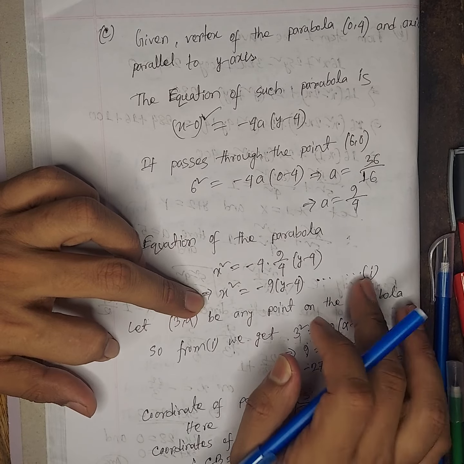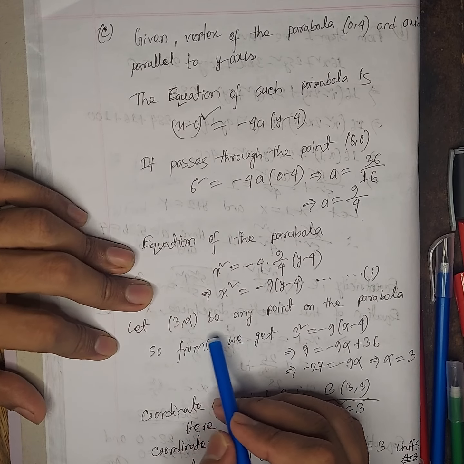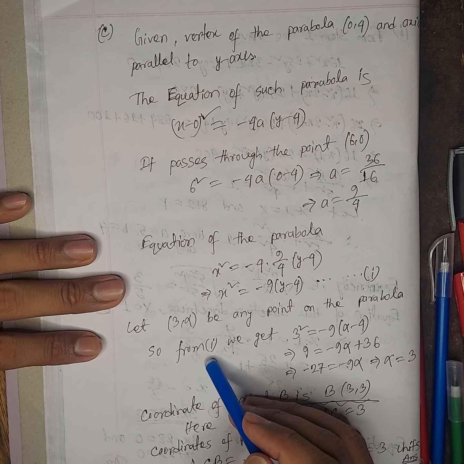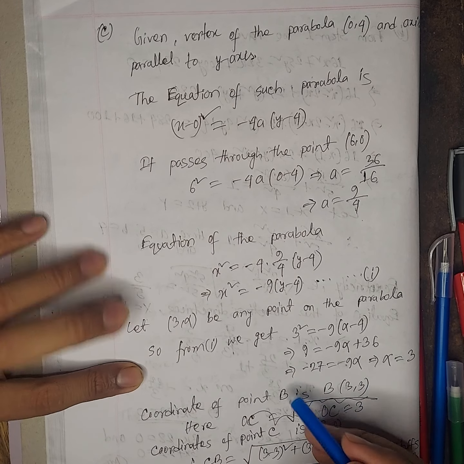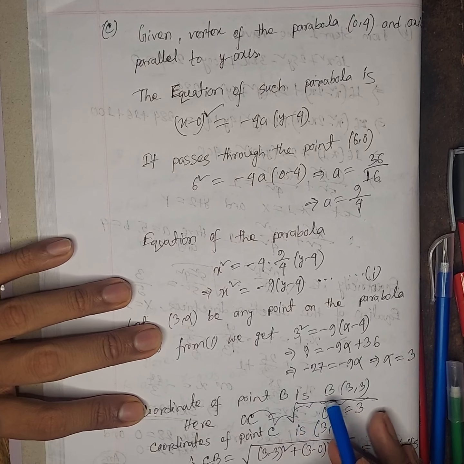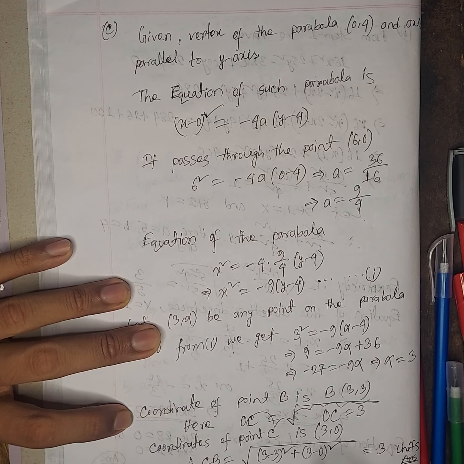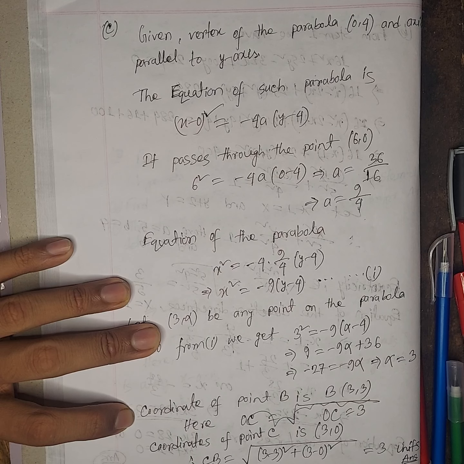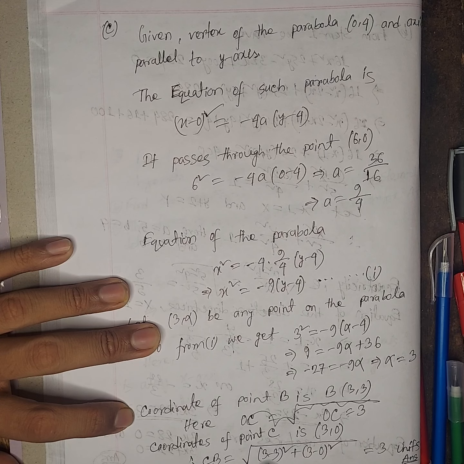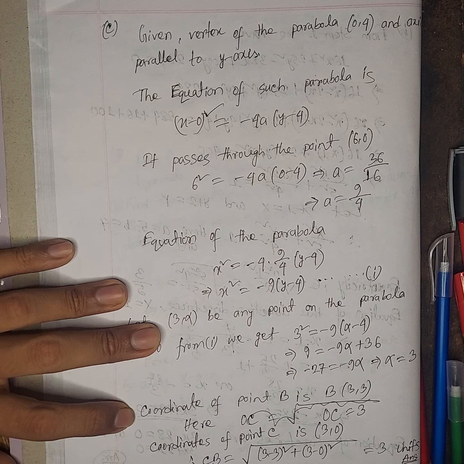The equation of the parabola is x squared is equal to minus 4 times 9 by 4 times (y minus 4). Here we get equation 1. So if (3, alpha) is any point on the parabola, then from 1 we get the value of alpha is equal to 3. So the coordinate of the point B is (3, 3). Then we get the coordinates of C, which is (3, 0). So the length of CB is root over (3 minus 3) whole squared plus (3 minus 0) whole squared, which is equal to 3 units.